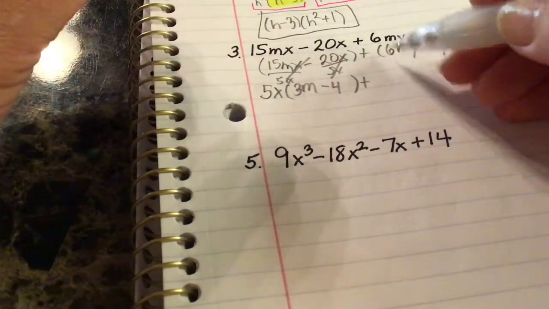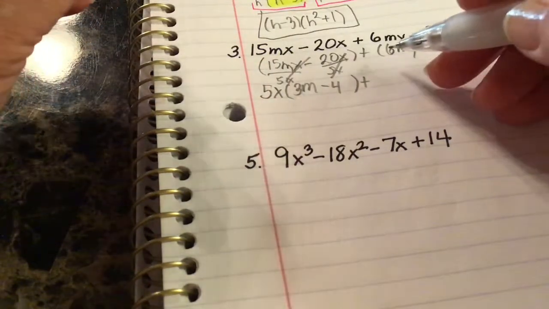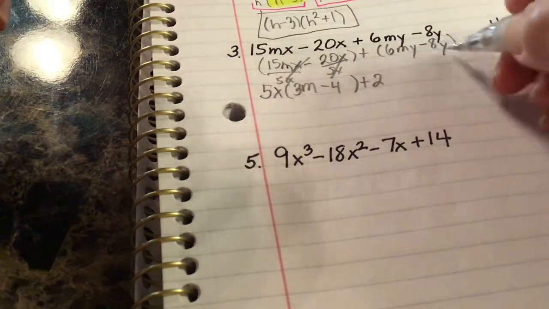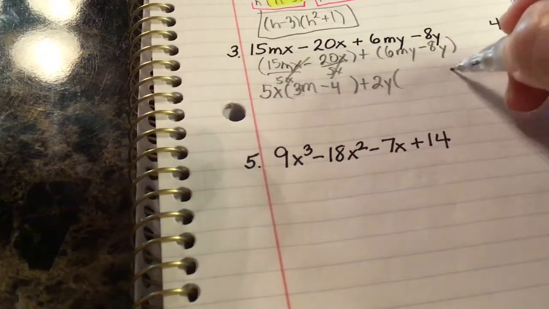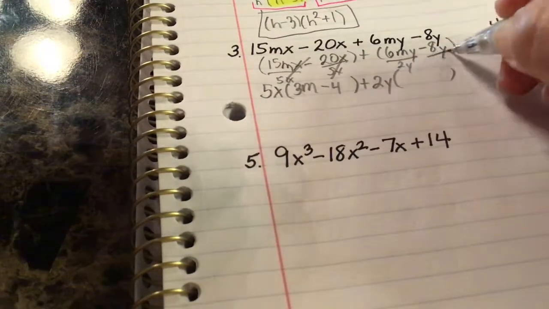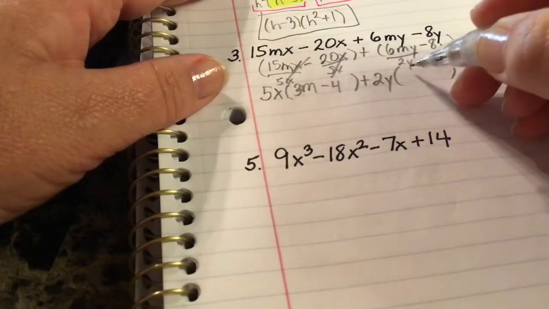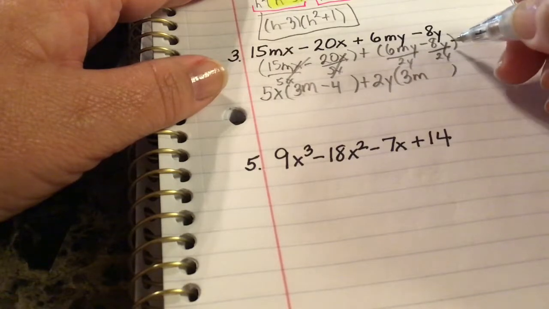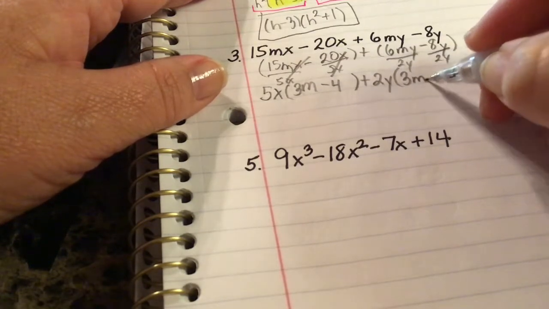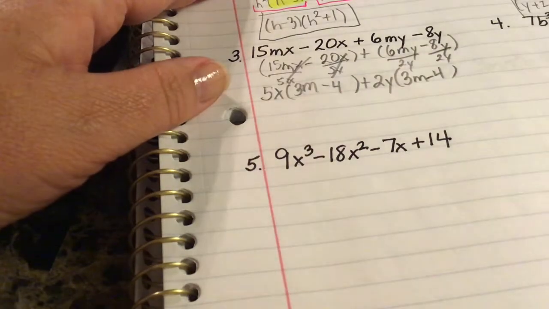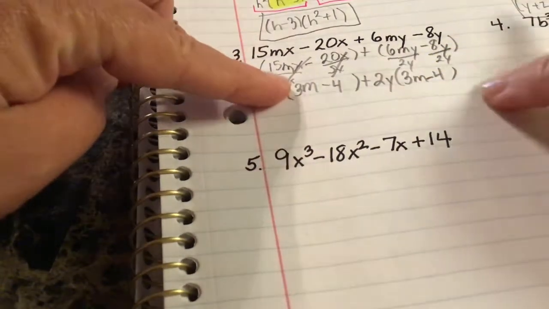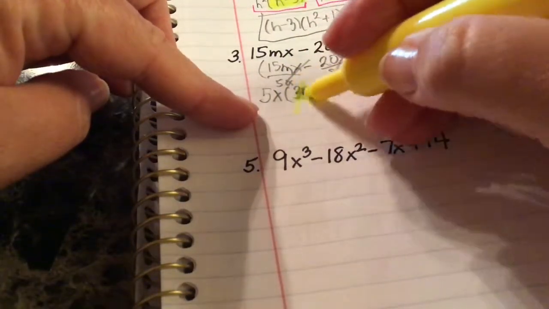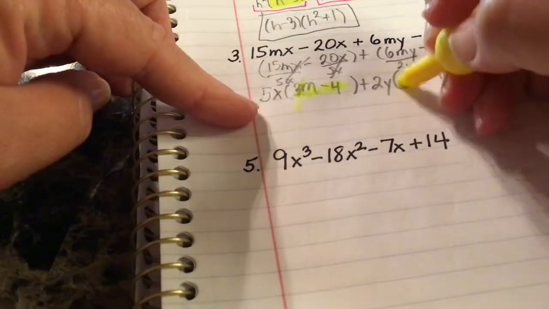My common factor, I have a numerical and a variable common factor. 2 is what they have in common, and y. Six m divided by 2y would be 3m. Negative 8y divided by 2y would be minus 4. And then my binomial that I have on this line now, they do have a common factor of 3m minus 4.